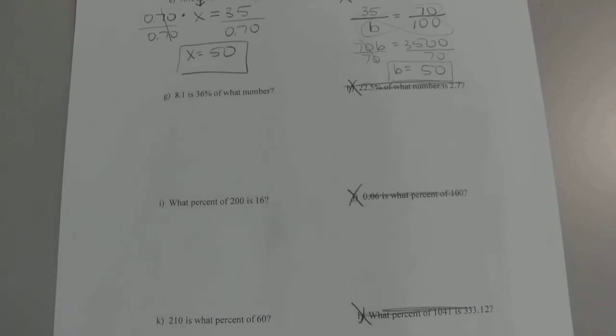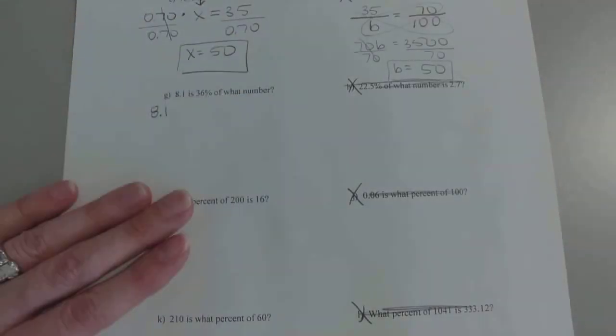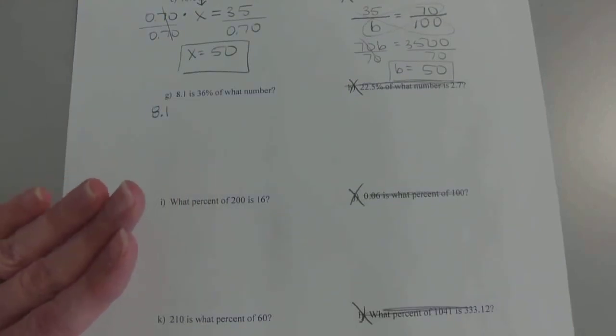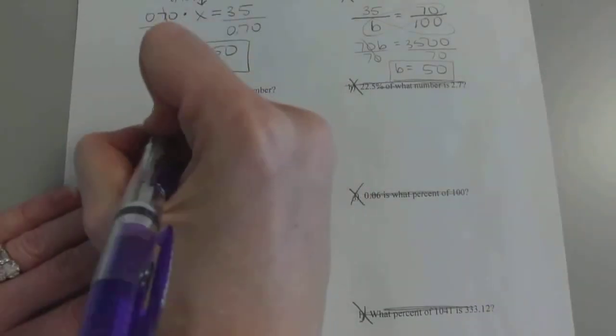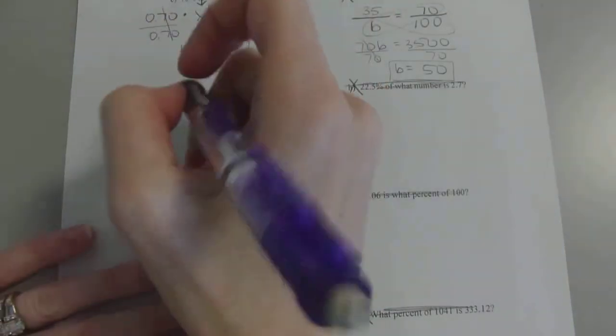8.1 is 36% of what number? Let's again do our equation. So what we're going to start is left to right and do our equation. So 8.1 was just told to us. Is means what? Equal.